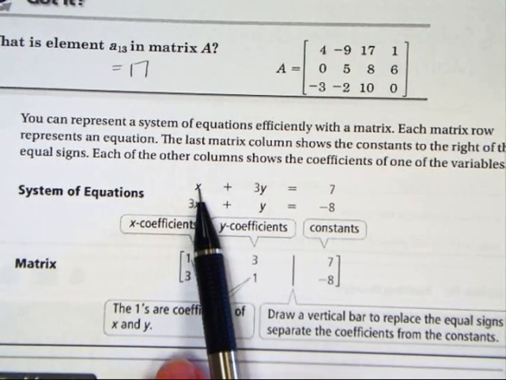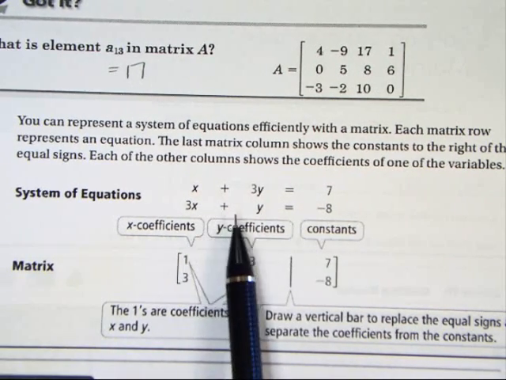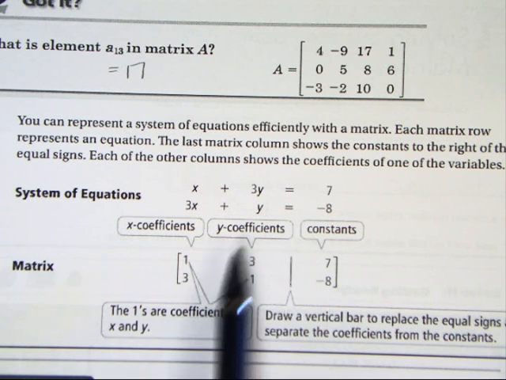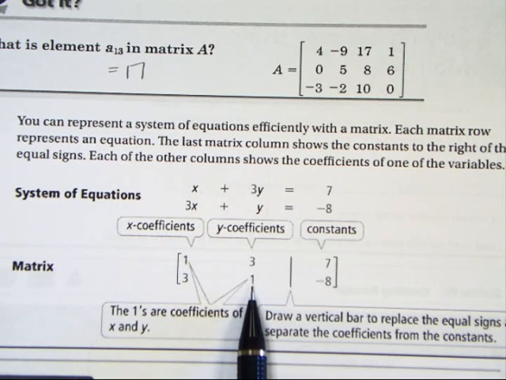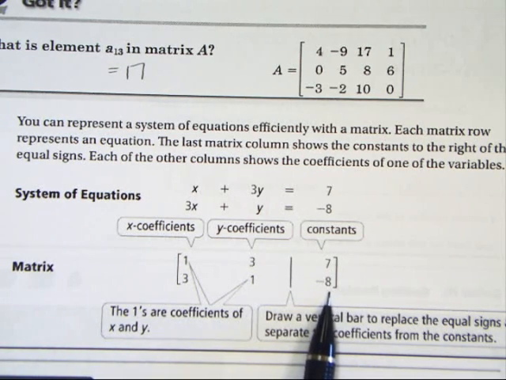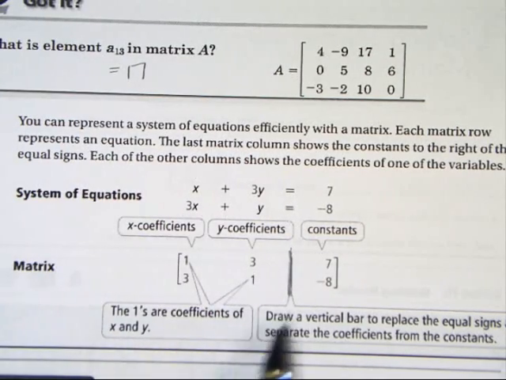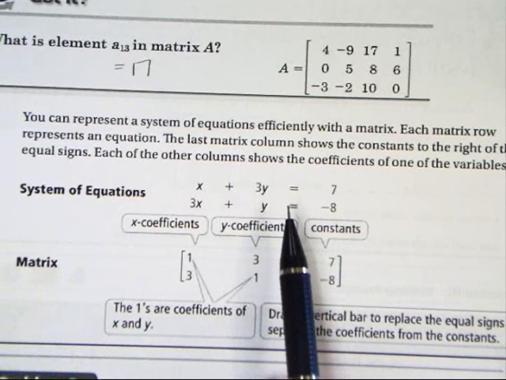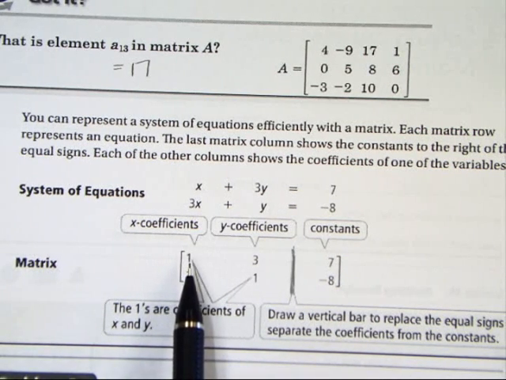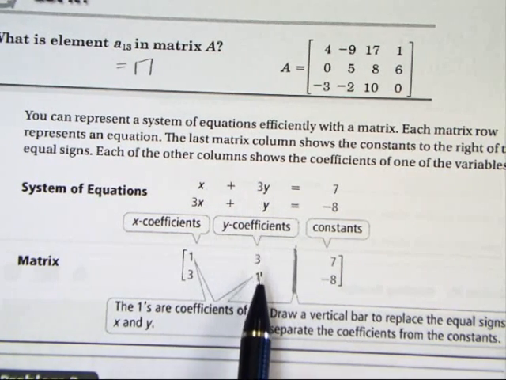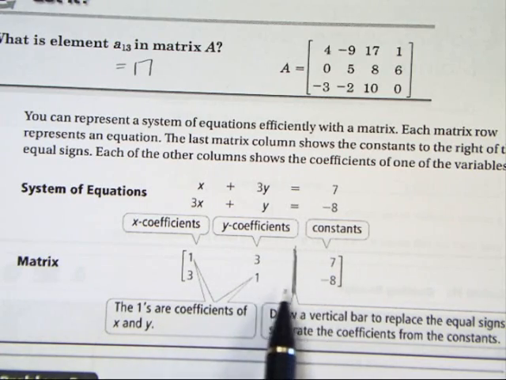Alright, so let's say that I gave you a system of equations that had these two equations. X plus 3y equals 7 and 3x plus y equals negative 8. You put your x coefficients in the first column, you put your y coefficients in the second column, and you put what they equal in the third column. Notice that there is a thick dividing bar. I call it the great equal sign. It's because it replaces your equal sign up here. So the coefficient of x here is 1, which is why they have a 1. The coefficient of y is 3, which is why they have a 3. And it equals 7, which is why they have the 7. The same thing applies for the bottom row.